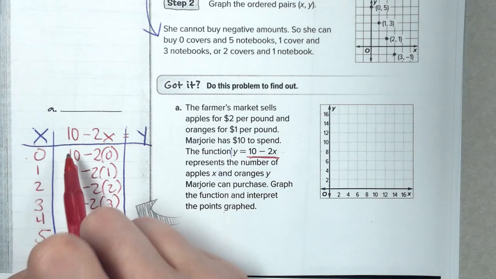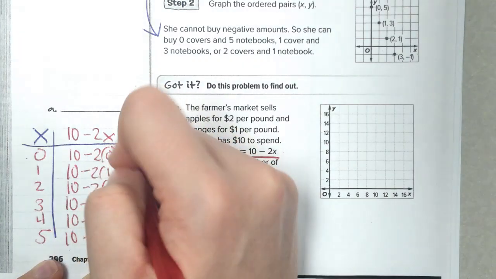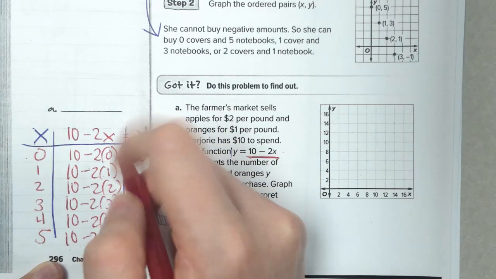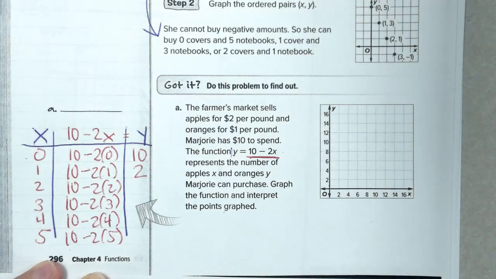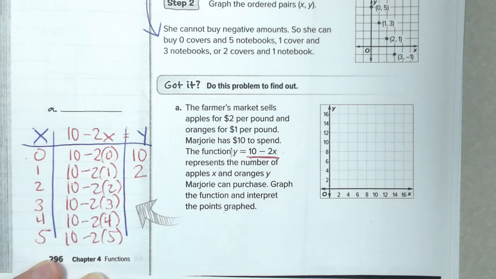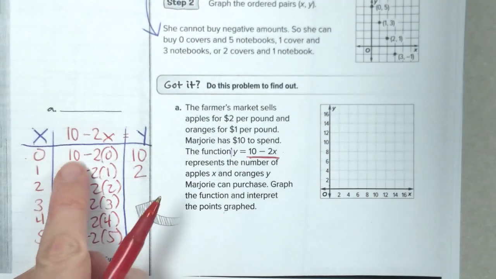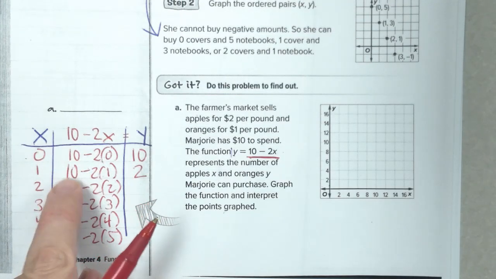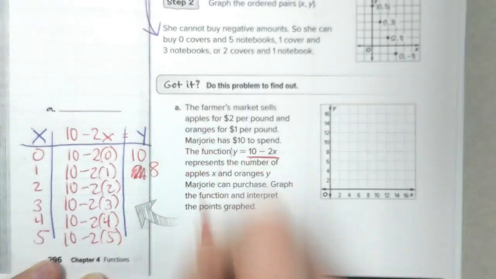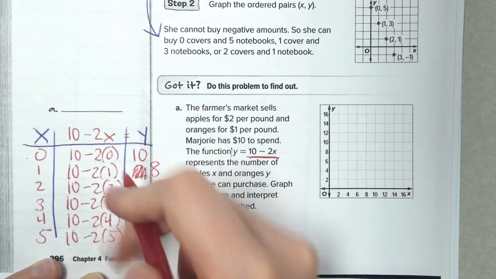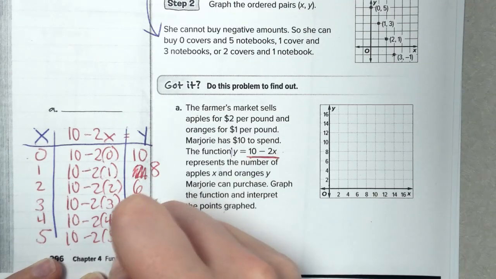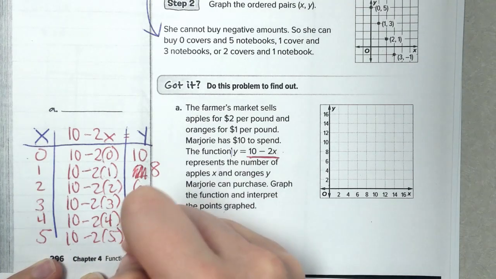So hopefully you're finding 10 minus 2 times 0 is 0, so 10 minus 0. This would really be 10 minus 2. Please make sure if you're doing the mental math that you do the multiplication before subtraction, because PEMDAS tells us we multiply first, so you should really be doing 2 times 1 is 2, so 10 minus 2. Oh, and I wrote 2 then because I was saying it, I'm sorry. So this would be 10 minus 4, 10 minus 6, 10 minus 8, and 10 minus 10.